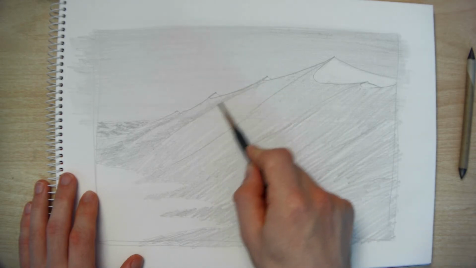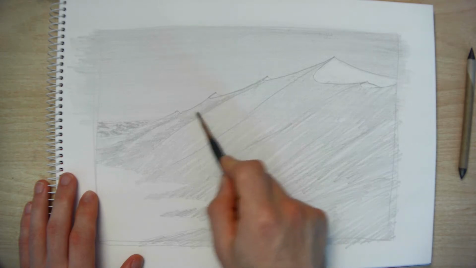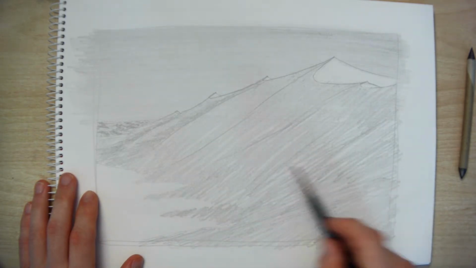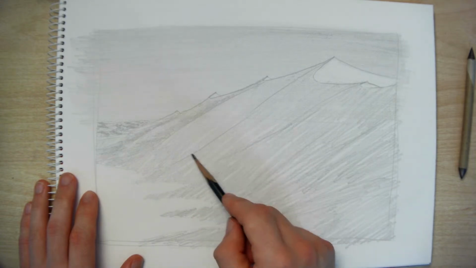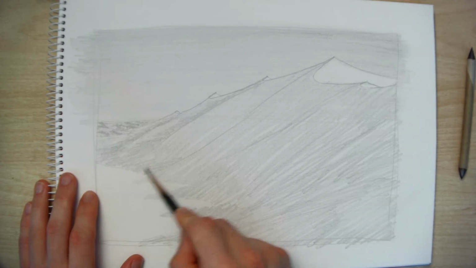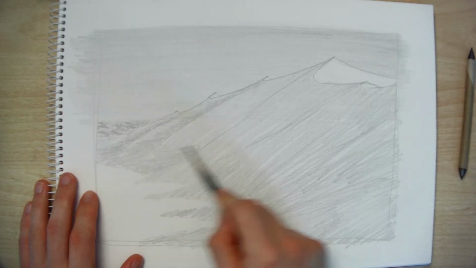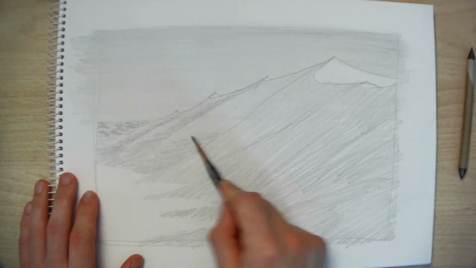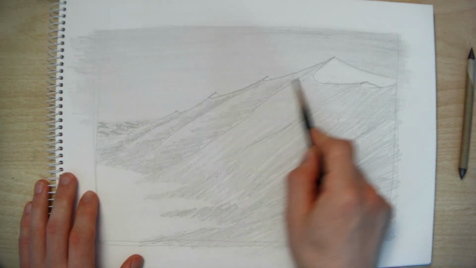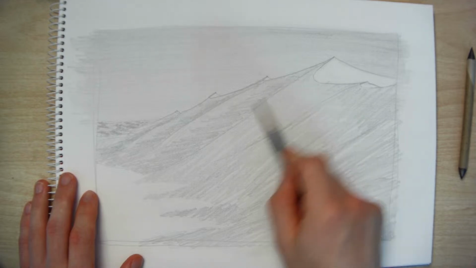So you see right here, the area left to each of those lines is going to be darker than the area just right of it. Like so.